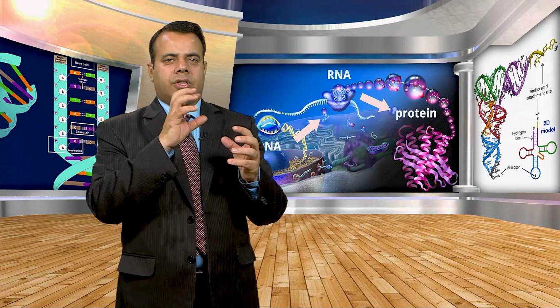After termination, the polypeptide may still need to fold into the right 3D shape, undergoing processing such as the removal of amino acids, get shipped to the right place in the cell, or combine with other polypeptides before it can do its job as a functional protein.